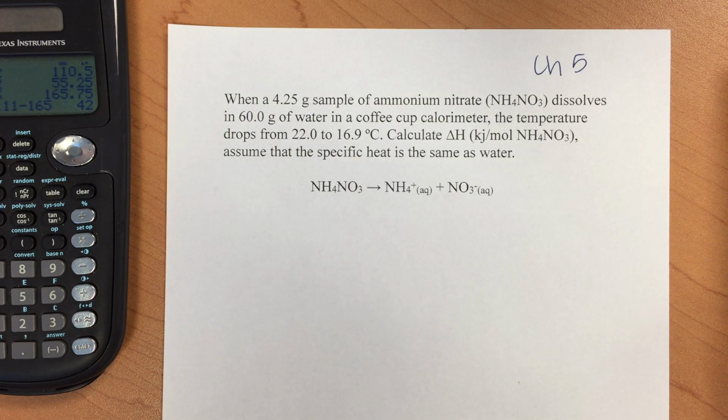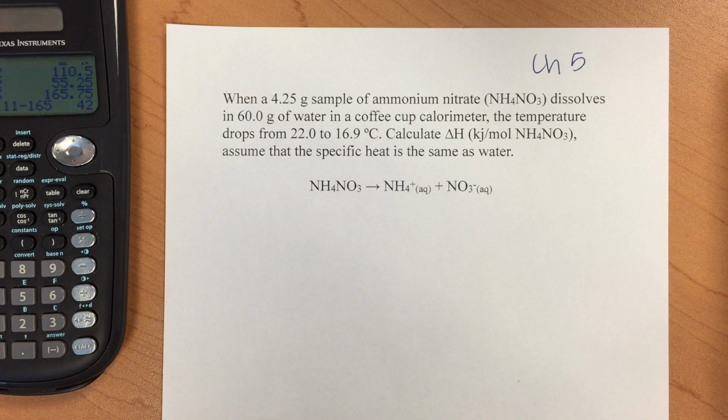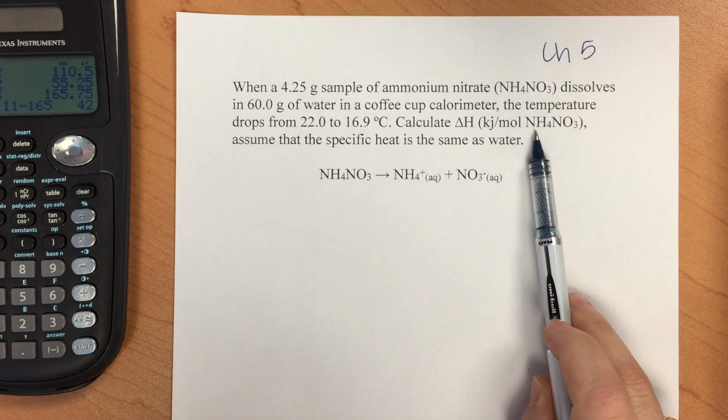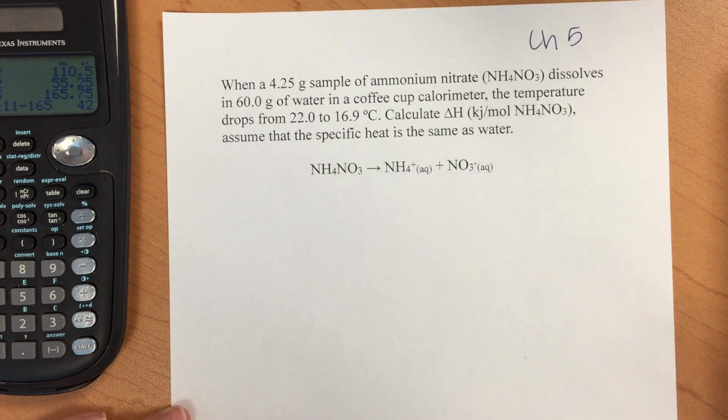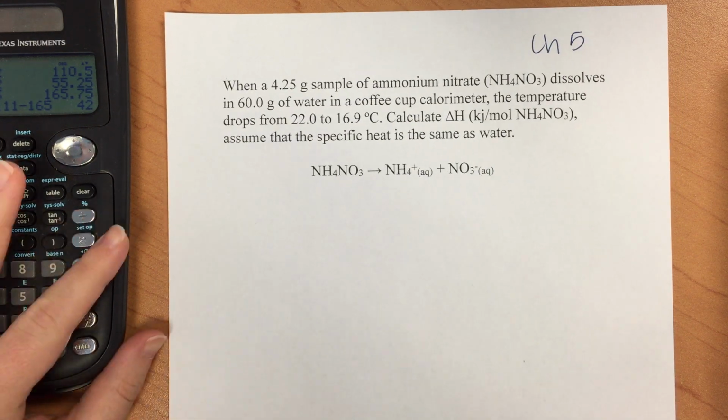In this example, it's a coffee cup calorimeter. And so when a 4.25 gram sample of ammonium nitrate dissolves in 60 grams of water in a coffee cup calorimeter, the temperature drops from 22 to 16.9 degrees Celsius. Calculate delta H in kilojoules per mole of ammonium nitrate. And we're going to assume that the specific heat is the same as water.